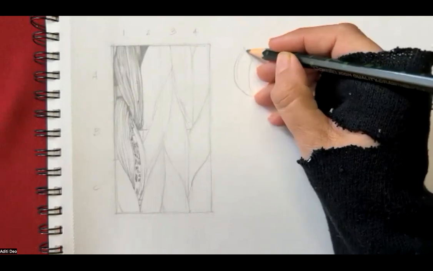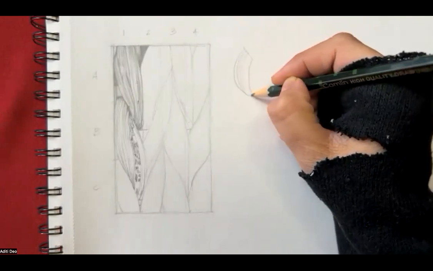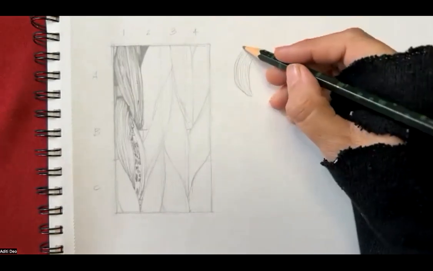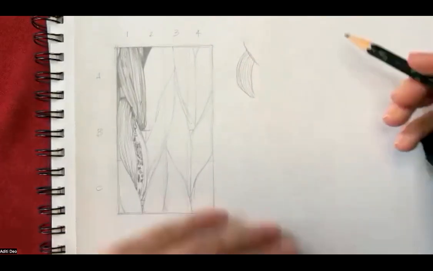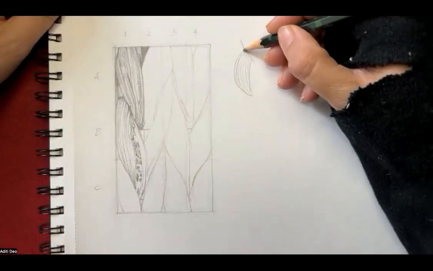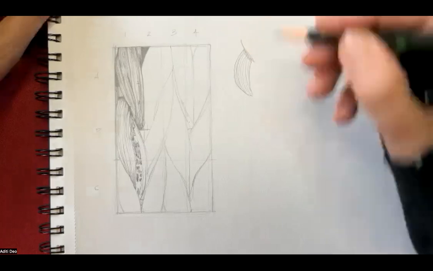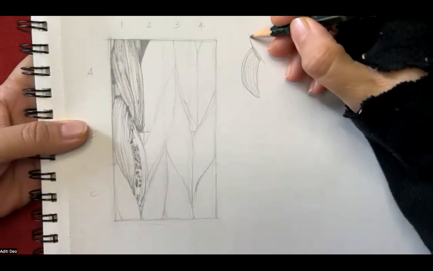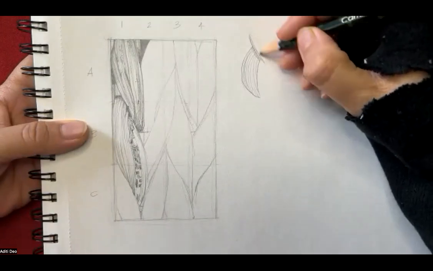So I do the same texture here. And this is the braid on top of it. If I just give a shadow like this, it really doesn't do much for the object.